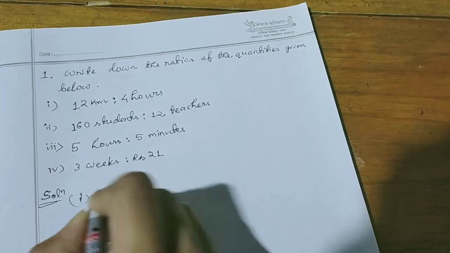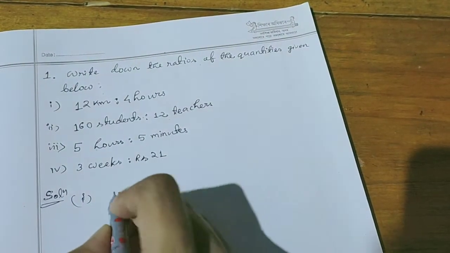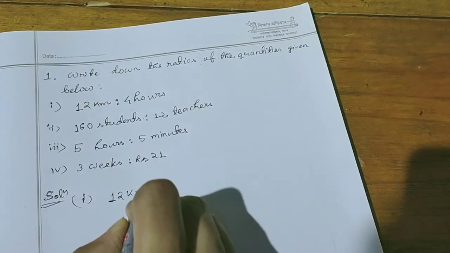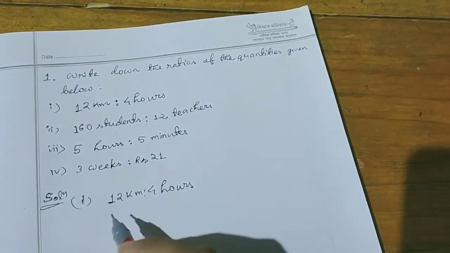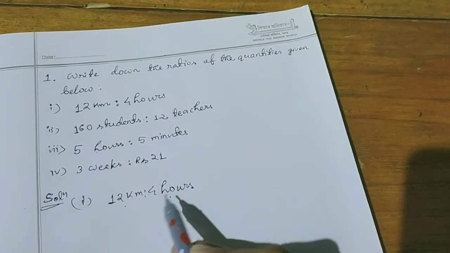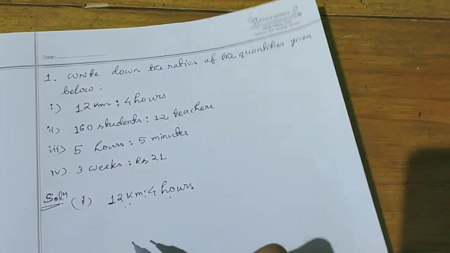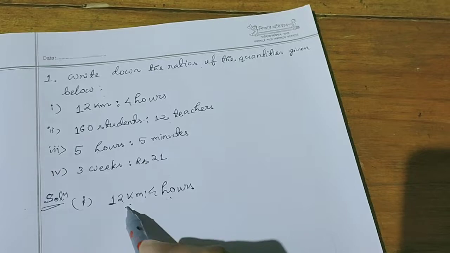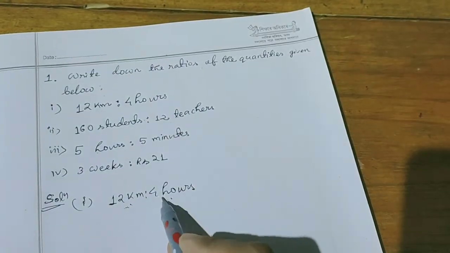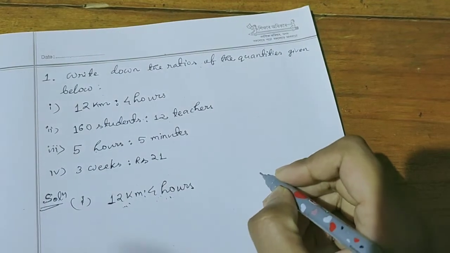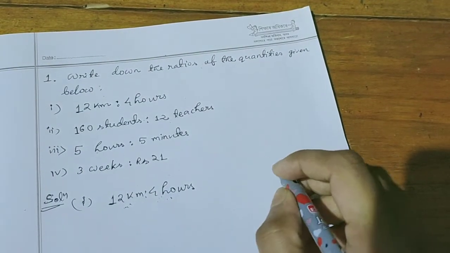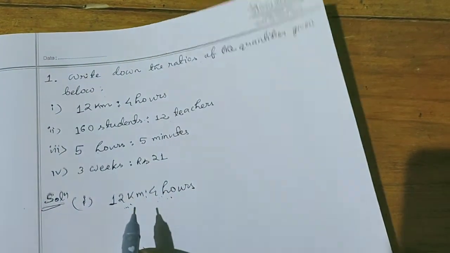In case of the first one, it is 12 kilometer is to 4 hours. Now see here, both the quantities kilometer and hours are different units. Kilometer is a unit of length and hour is a unit of time. So since the units are not same, we cannot find their ratio.